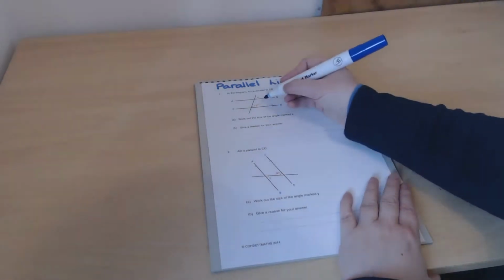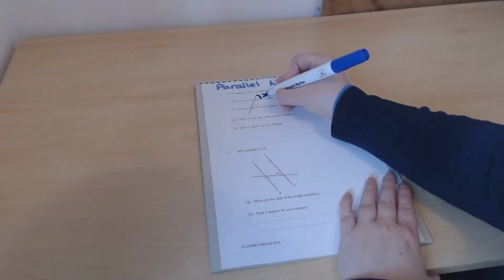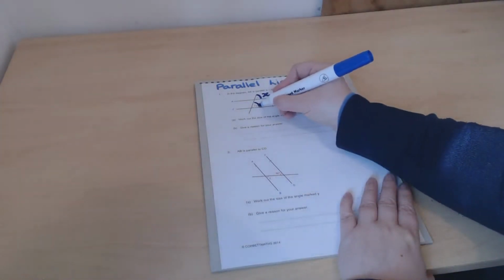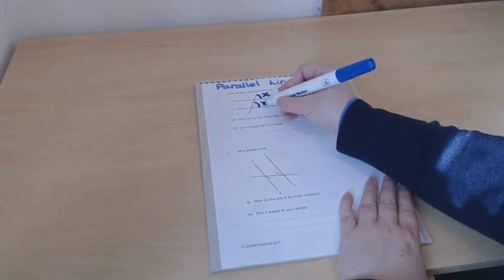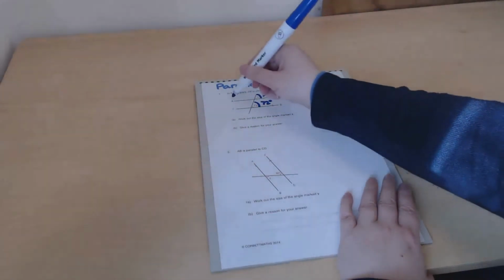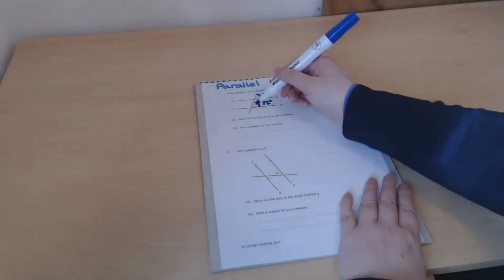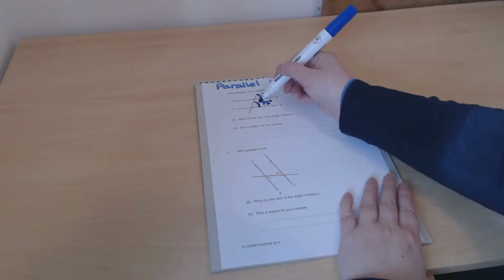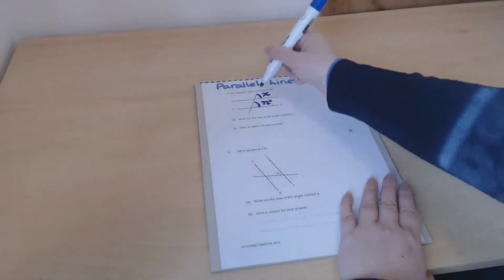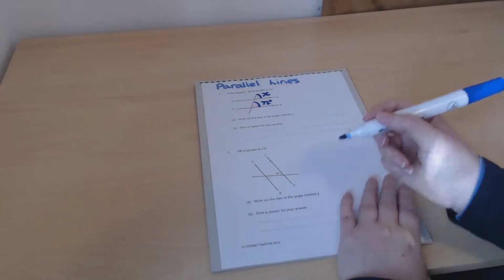So looking at this diagram here, they're asking us to find this angle at the top here. And they've told us this angle here is 72 degrees. Now compared to the parallel lines, which are here, these 2 angles are in the exact same position above the parallel line and this side of the line that's going through them. So those 2 are equal.